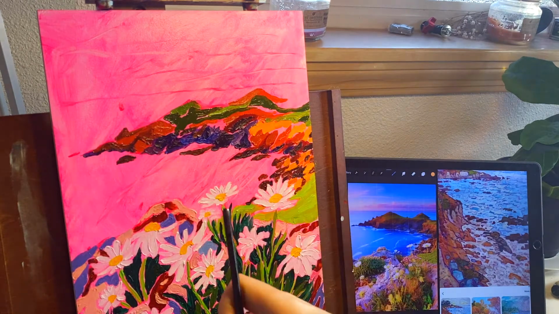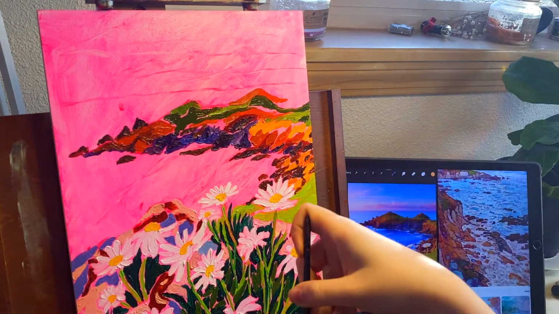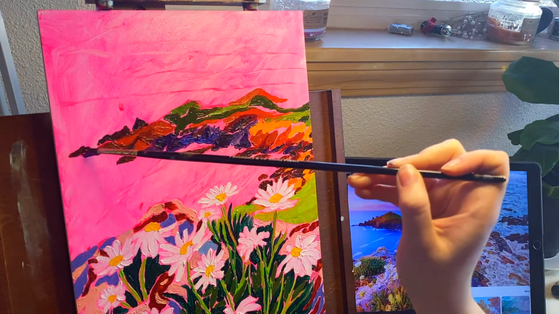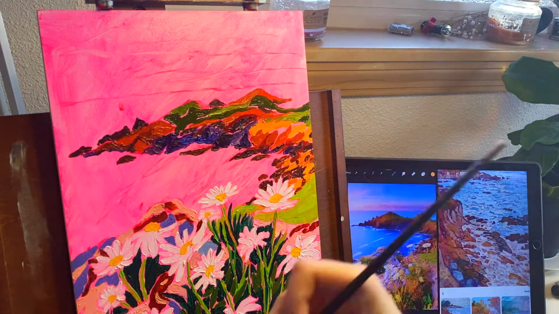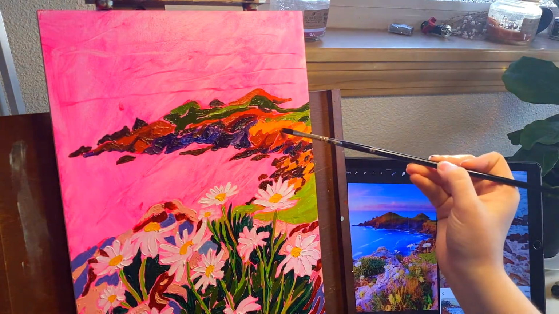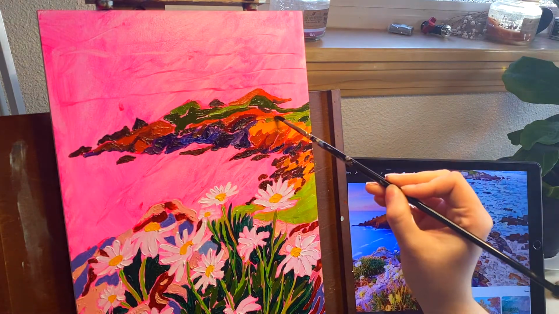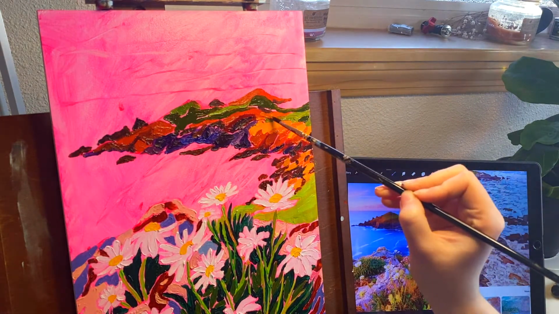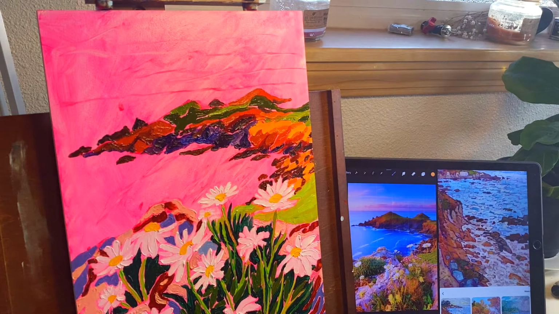But you live and you learn, and we're all learning as we go and doing our best. So I'm adding a little bit more detail to this cliff area back here, and then we're going to get started on the ocean and the sky pretty shortly actually. So I'm finishing that up and then making the transition to the ocean.